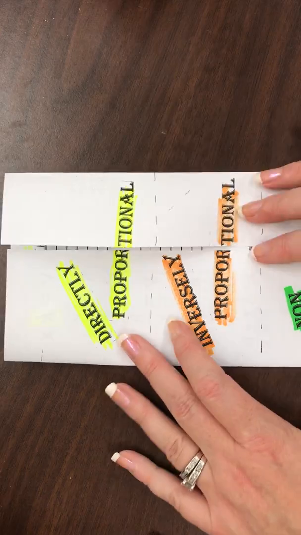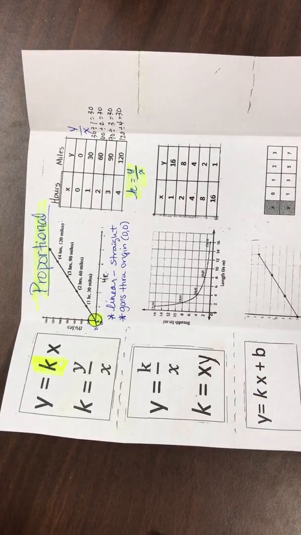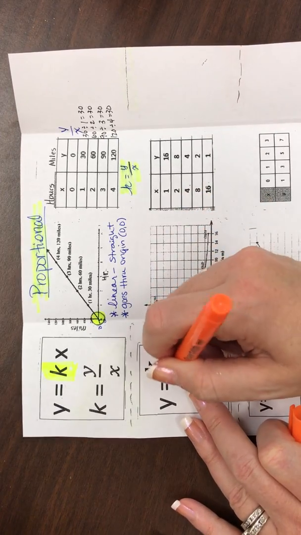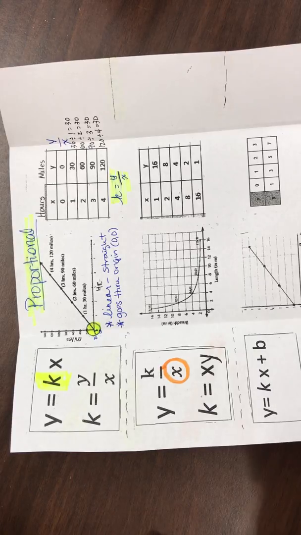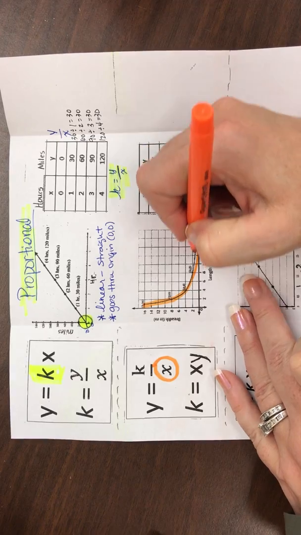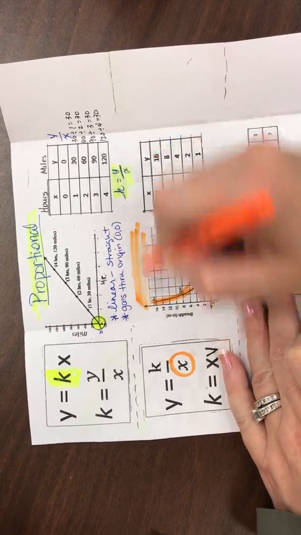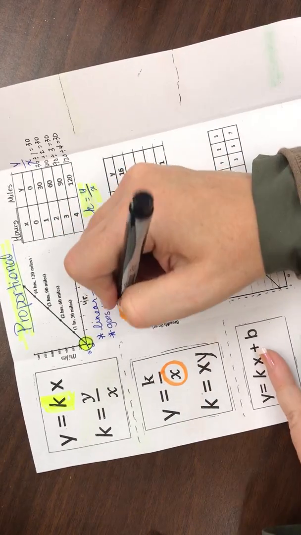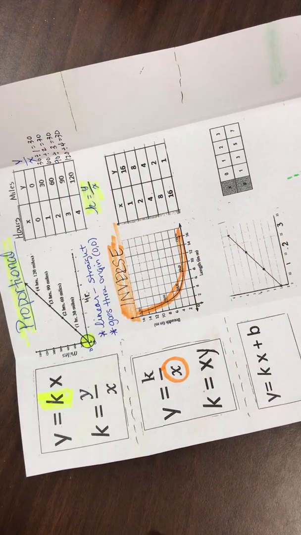The next one, if you'll remember, is inversely proportional. And in our class, we've been doing some lineups. The key to remember here is that x is on the bottom. That's kind of a boo. If our x is at the bottom, we know it's inversely proportional. We don't want that. We also might notice that on a graph, the line curves. So that's going to be an inverse relationship. Let's label that.